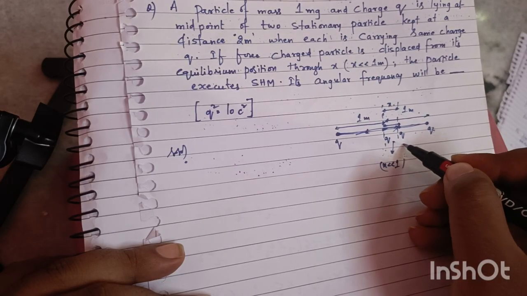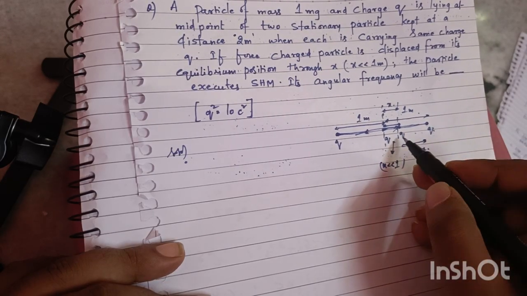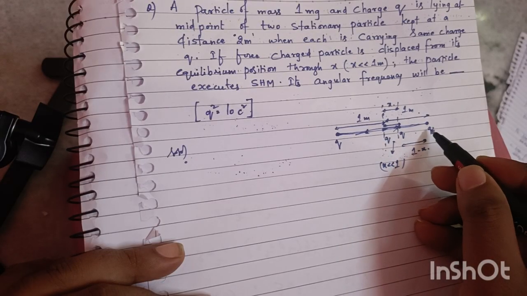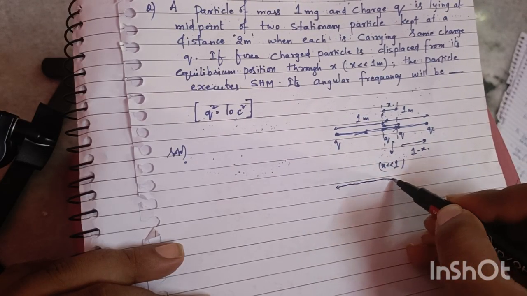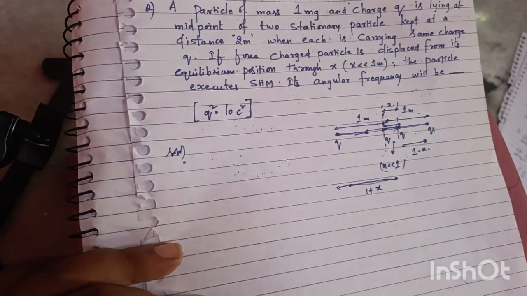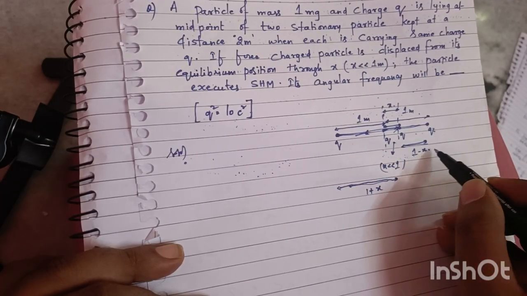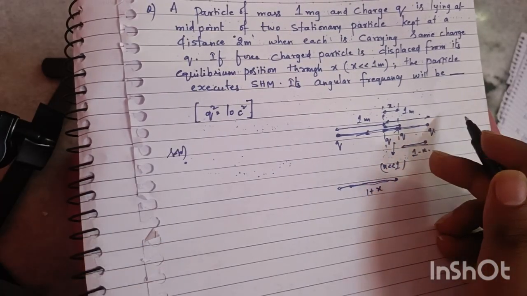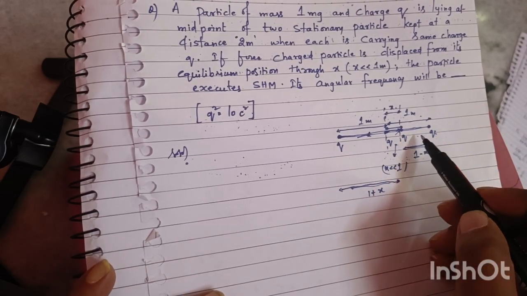So this distance is 1 minus x to this charge, and to the other charge it is at a distance of 1 plus x. Since distances are different, obviously the field is different. Here the field is more and here the field is less, so the forces are also different.